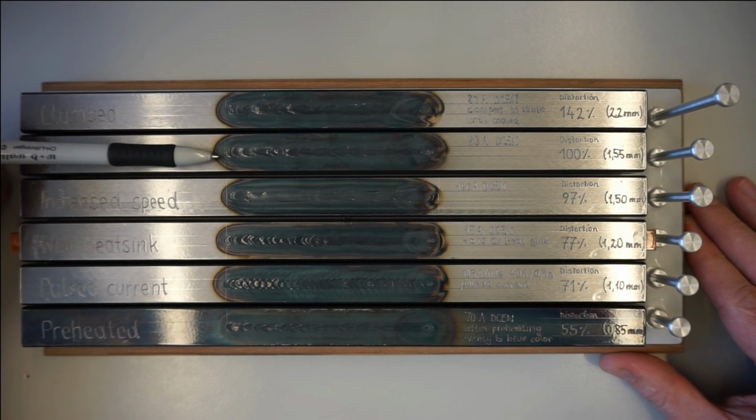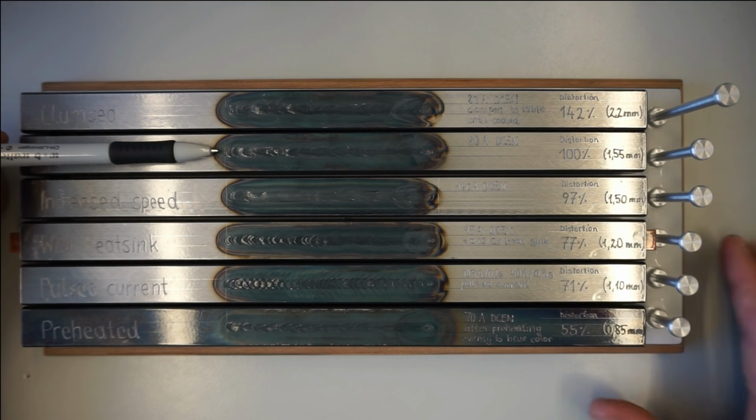Now, this one sample up here is our reference, since it was welded as normal as TIG welding can be. 80 amps DCEN, which equals 1 amp per thousandth of an inch of wall thickness, giving a fairly comfortable travel speed. So distortion here is scaled to 100%.